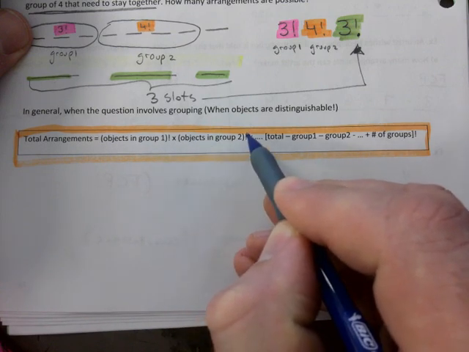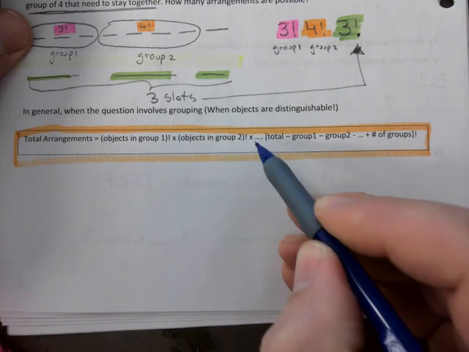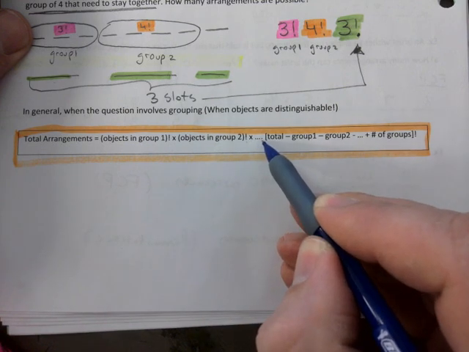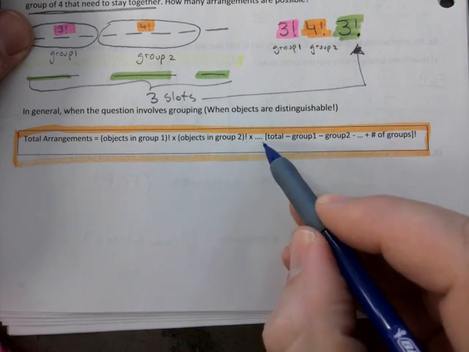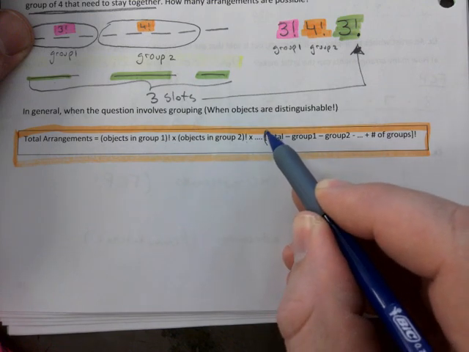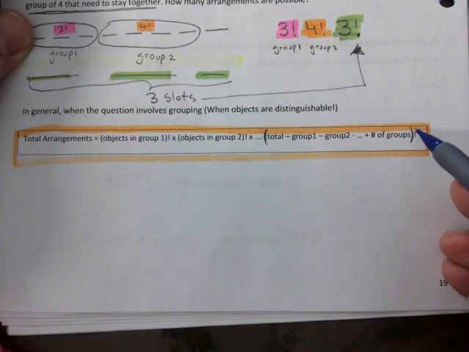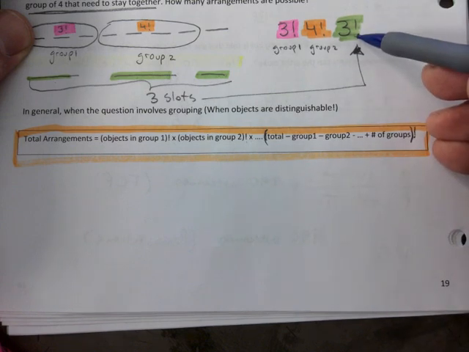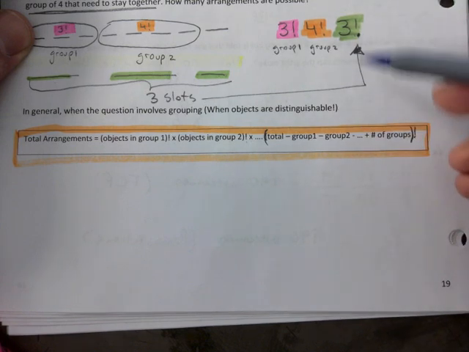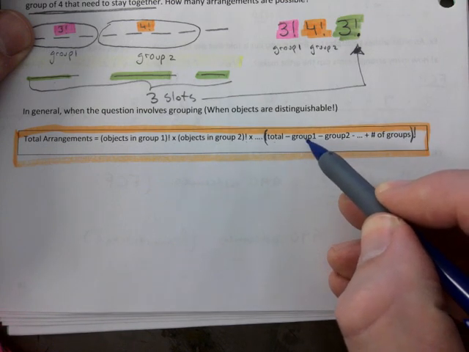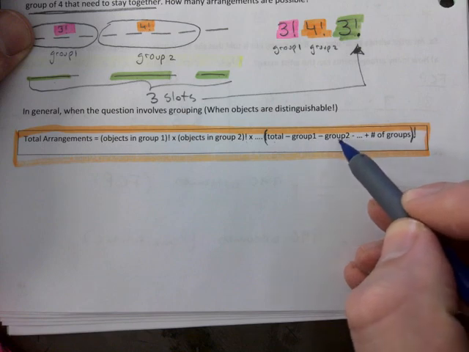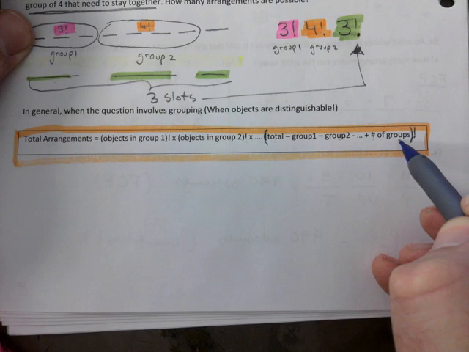If there's a second group, slap a factorial on it. Times. What does the dots mean? There could be more groups. Usually not. Usually there's 1 or 2. That's maximum. But then you multiply that by this bracket here factorial. That's the green one here. You take your total, you subtract the number of people in group 1, you subtract the people in group 2, and then you add the number of groups.